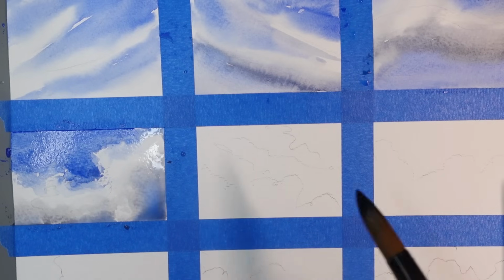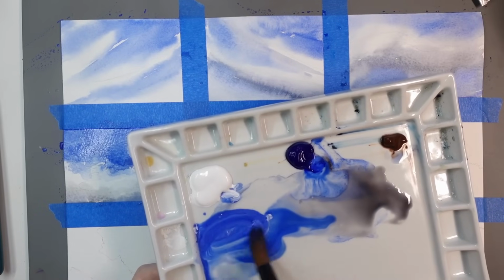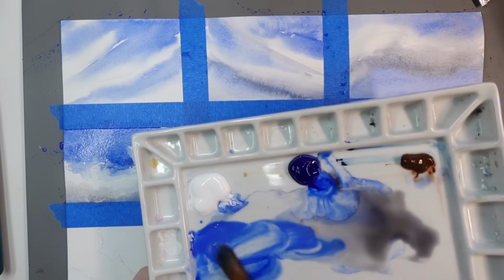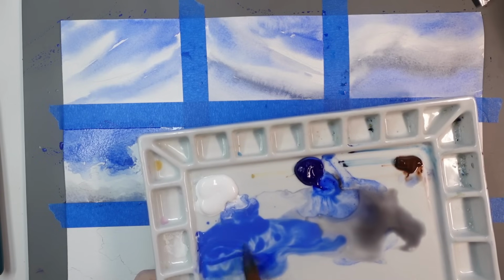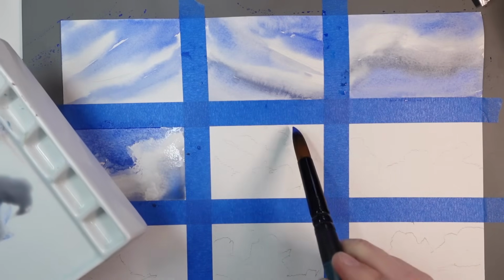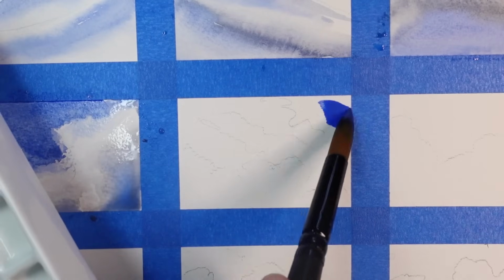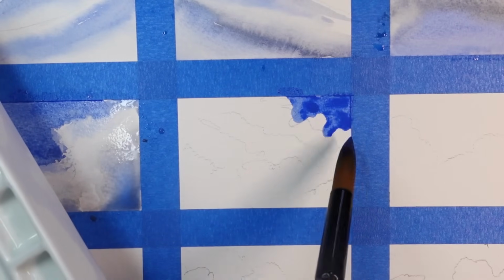In this one, I'm going to again add more and more paint as I go, so I'm going to paint a little thicker this time. I'm going to get plenty of blue and white. So it's not super dark blue, it's still pretty light and a little bit desaturated because of that white. And I'm going to apply it to the outer edge of my cloud.